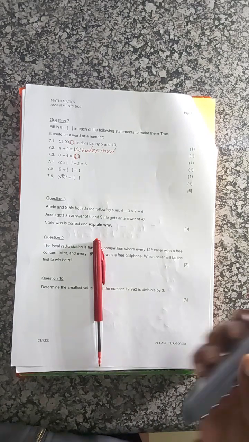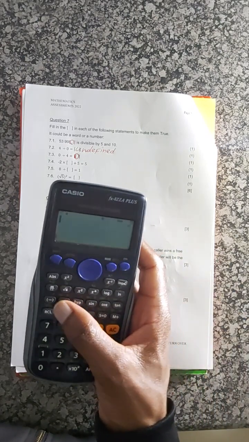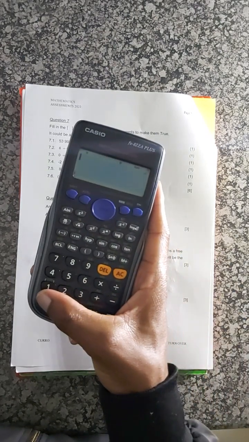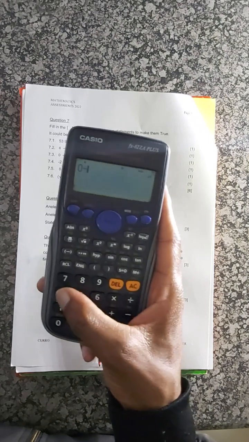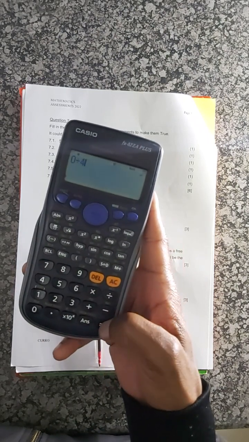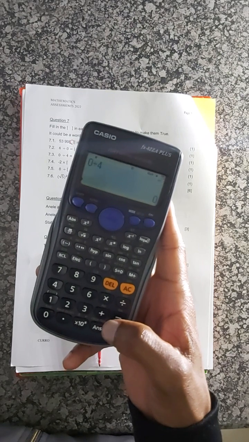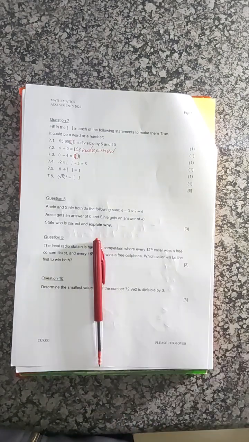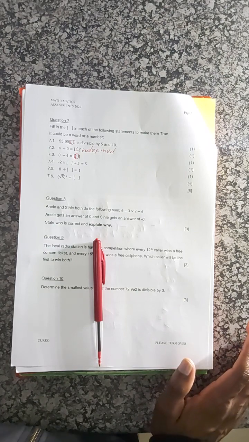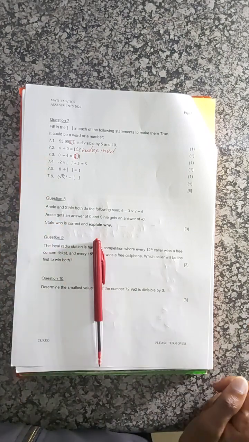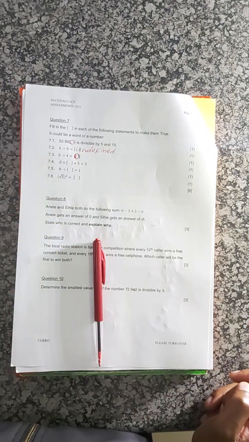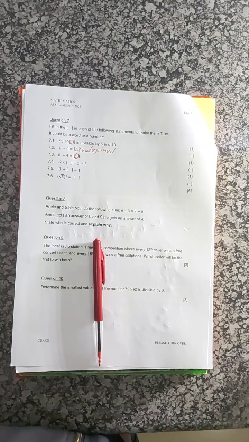Let's check how we get that 0, or let's confirm if the answer is indeed 0. When I say 0 divided by 4, what do I get as my answer? I get 0. So you don't have to crack your head there, don't have to think about a lot, for the first 3 problems. Now let's go to 7.4.